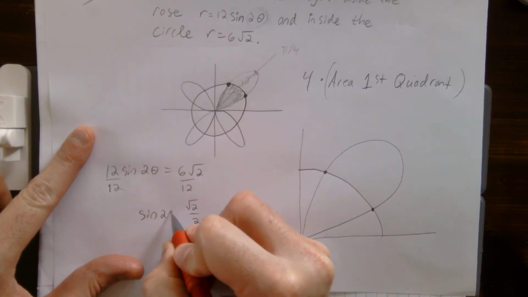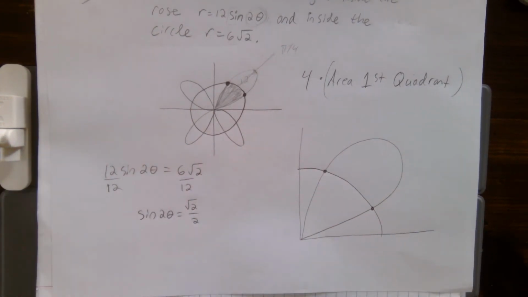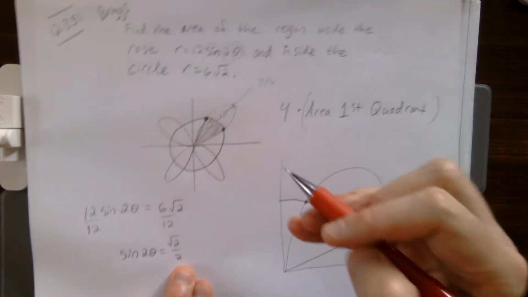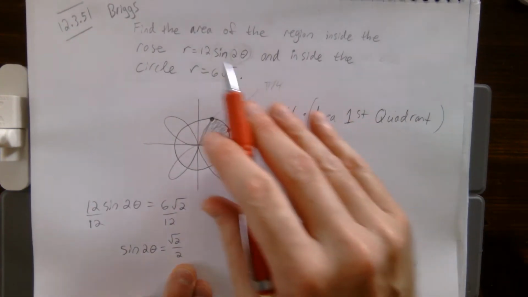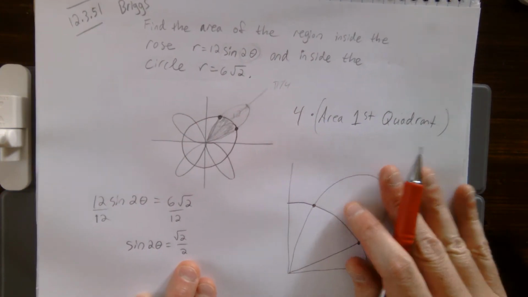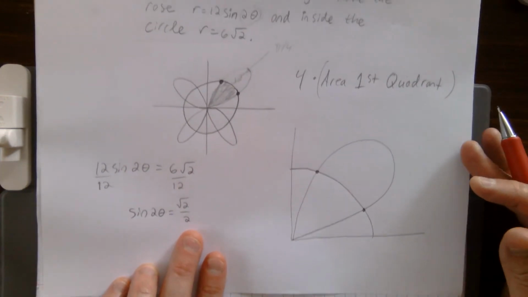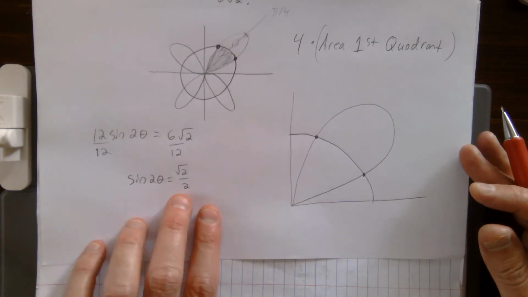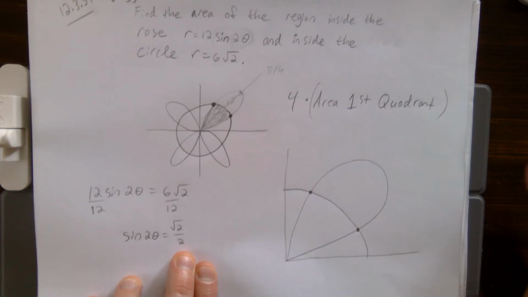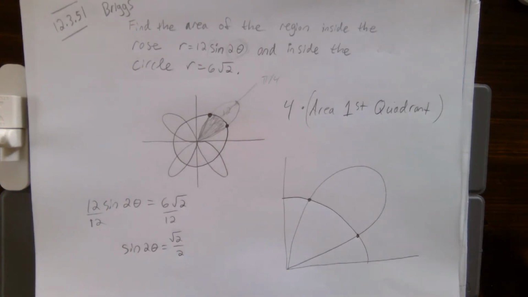Where is sine equal to positive square root of 2 over 2? Notice that's a positive. They could have very easily given us maybe a negative. So this is positive square root of 2 over 2. Sine is positive, if you remember from trig, in the first and second quadrant. All students take calculus: all positive in the first, sine positive in the second.